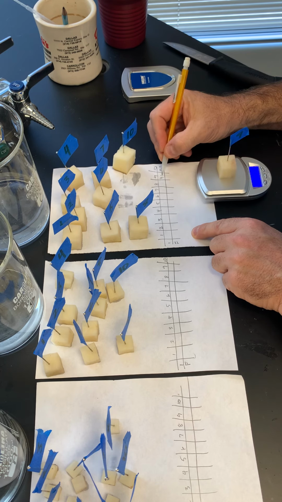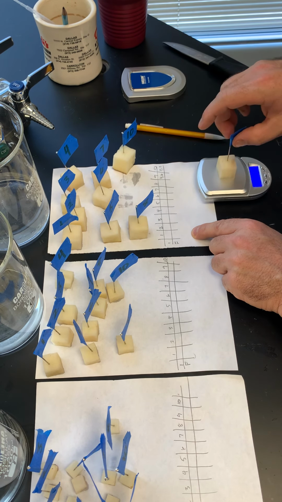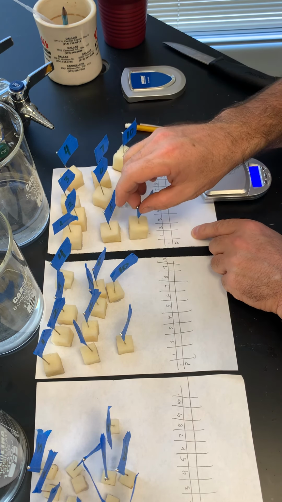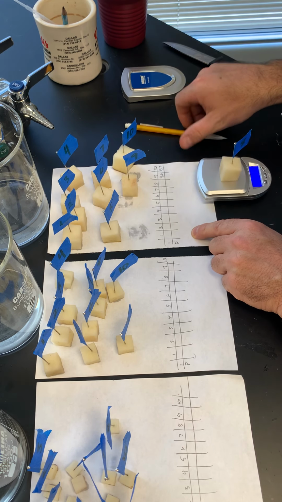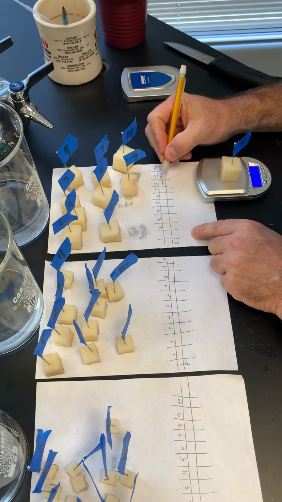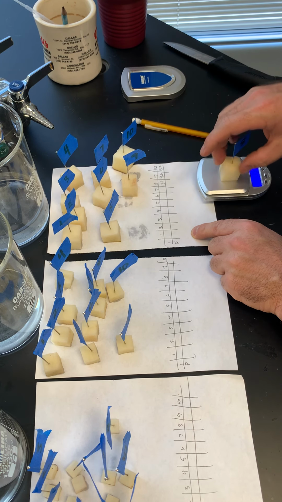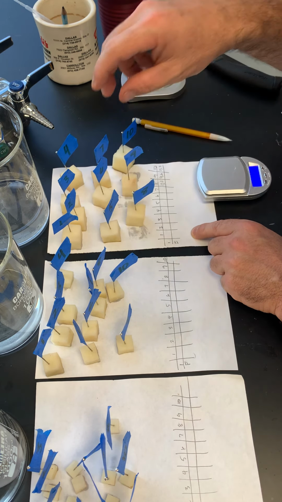9.6. And it doesn't matter that they're slightly different in their mass. They should be relatively constant because I cut them all the same size. 12.0. And they're not going to be perfect. And I'll cut one for you. You'll see. They're not going to be perfect.